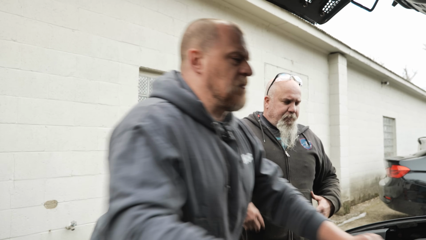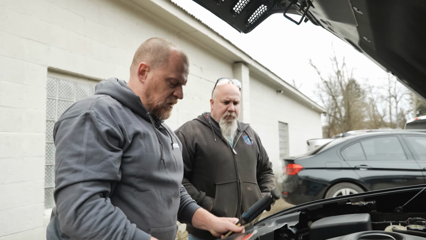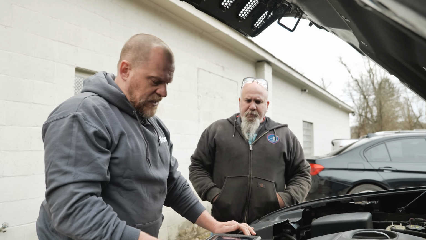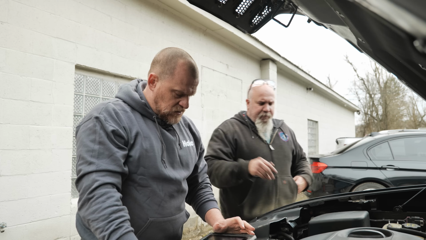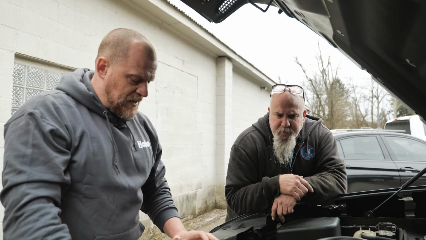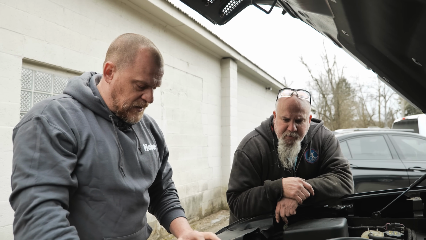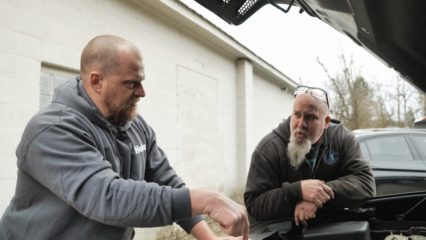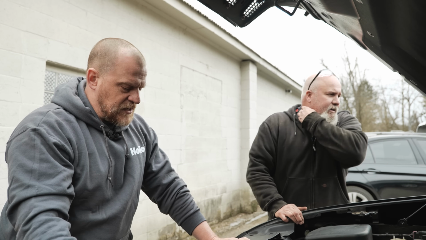All right, so I'm going to clear this, and then you decide how you want to handle it. Like I said, I'll let him drive it a little longer and come back. I like that better than throwing a part at it. All signs point to contamination of that sensor. So we'll go with that.